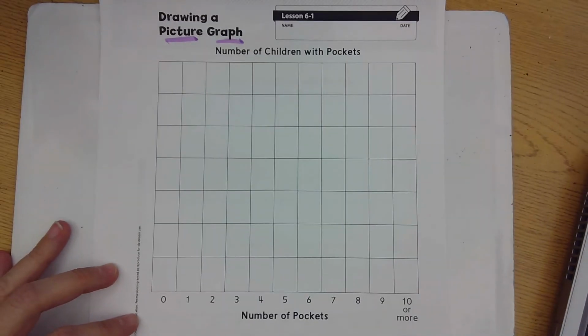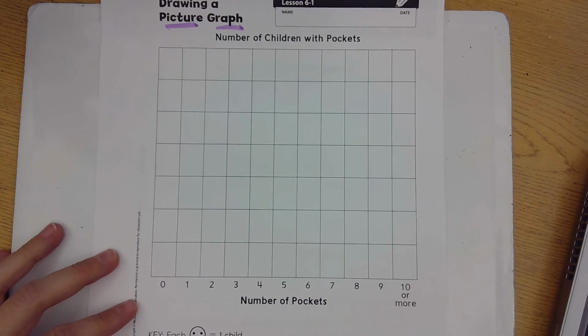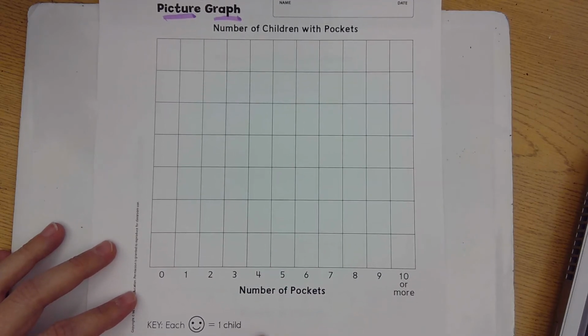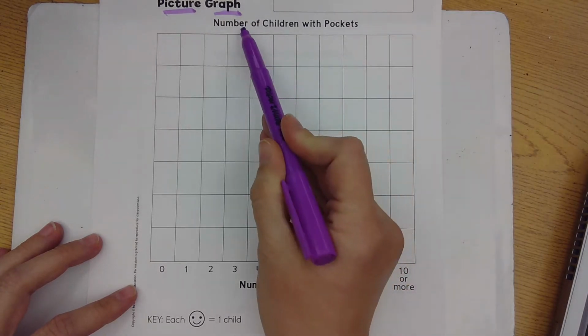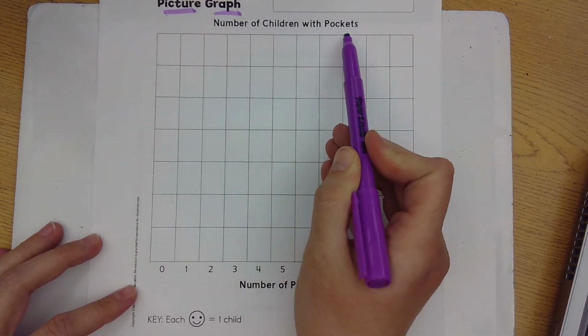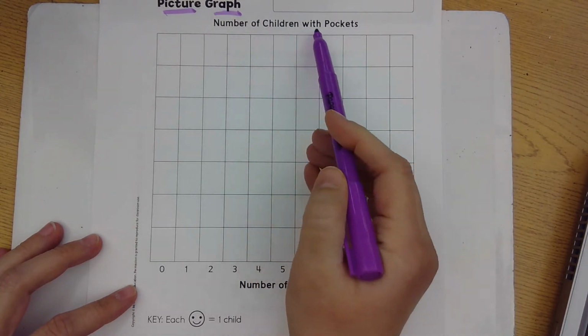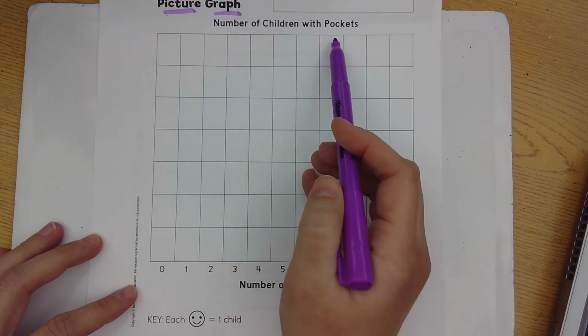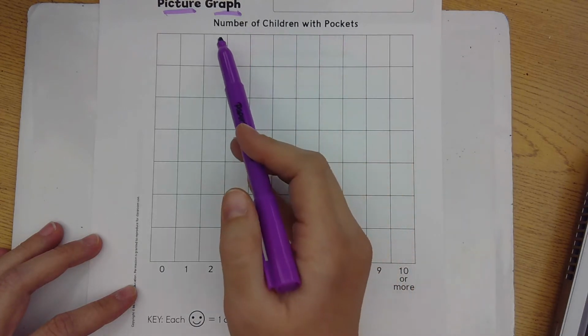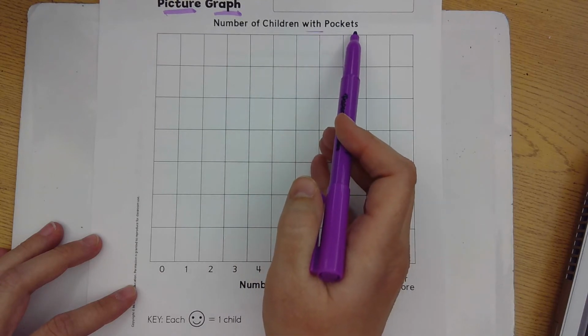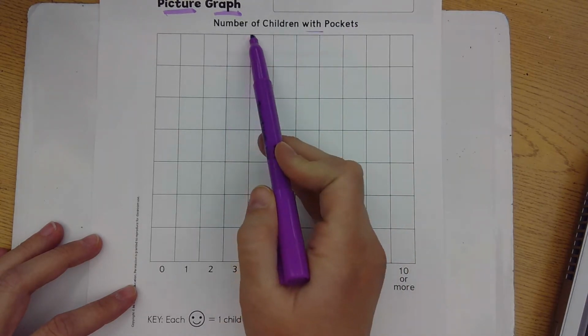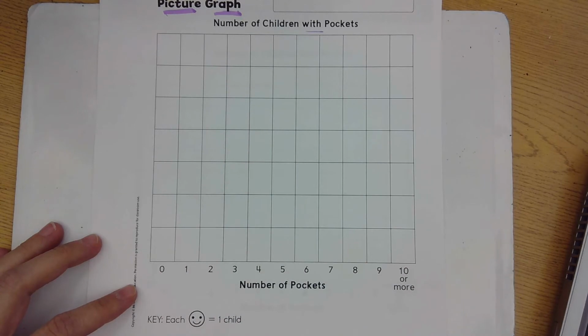A picture graph is a graph representing your data, but using a picture. So this graph is called Number of Children with Pockets. We always want to look at the title of every single graph that we make because it's going to help us figure out how to make the graph. So it's called number of children with pockets.